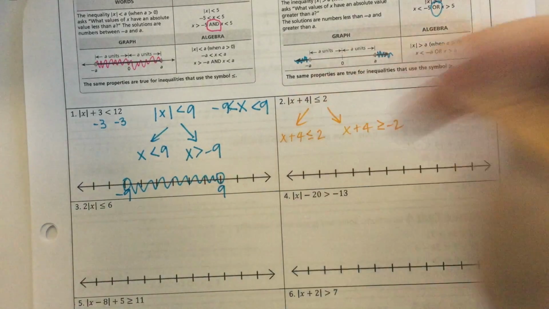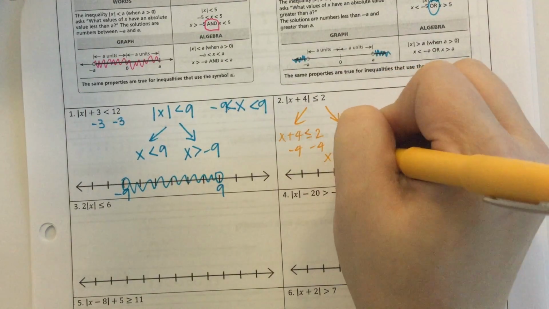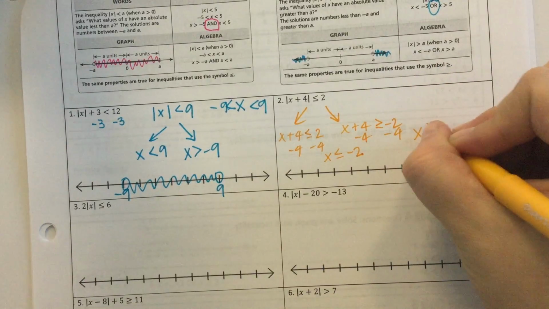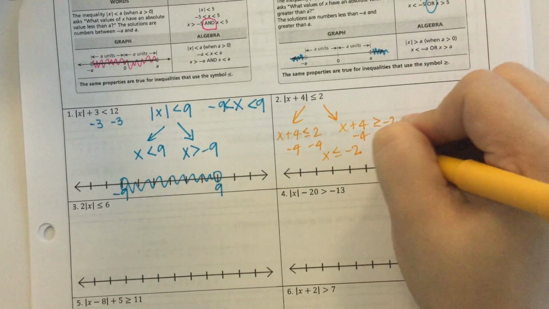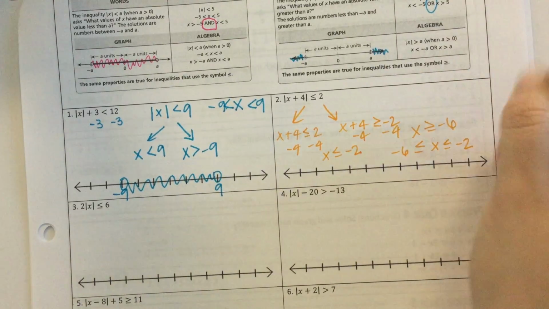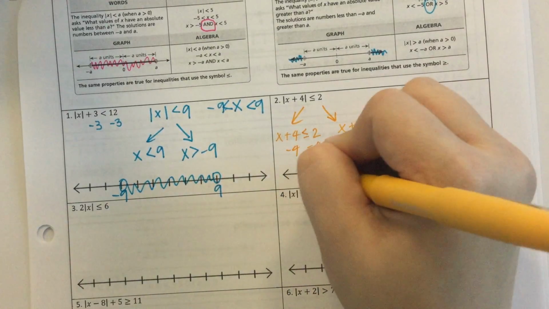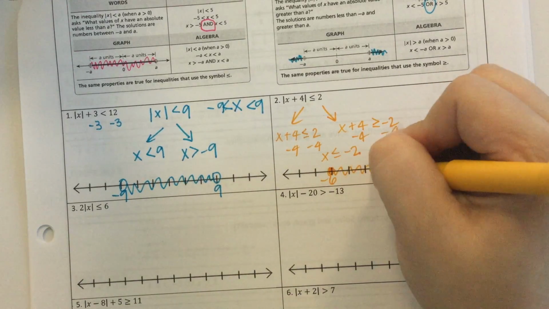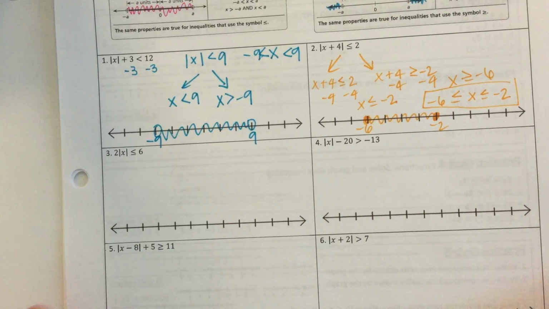Then I just solve. Minus 4, x is less than or equal to negative 2. Minus 4, x is greater than or equal to negative 6. The way I would write this is x is greater than or equal to negative 6, but less than or equal to negative 2. We're going to graph negative 2 and negative 6, closed circle, in between. And that's it. We've got one more like this one, number 3.